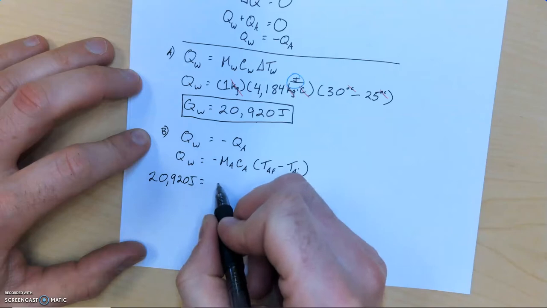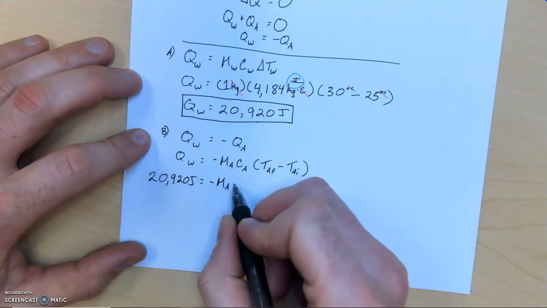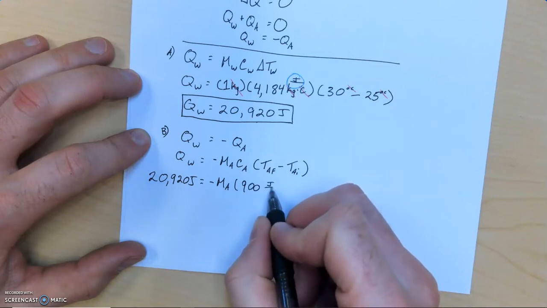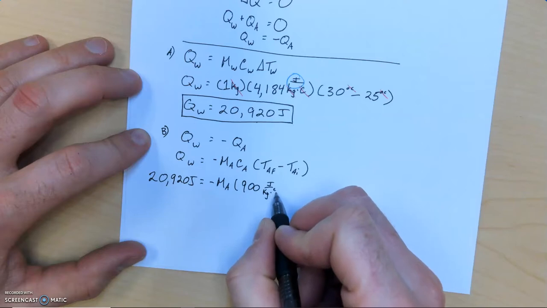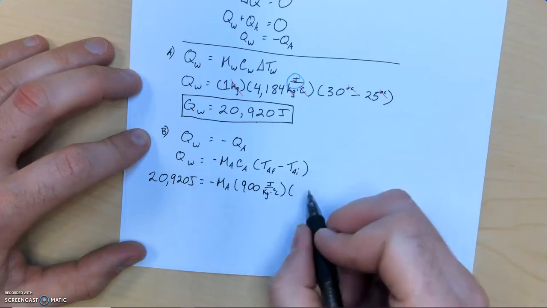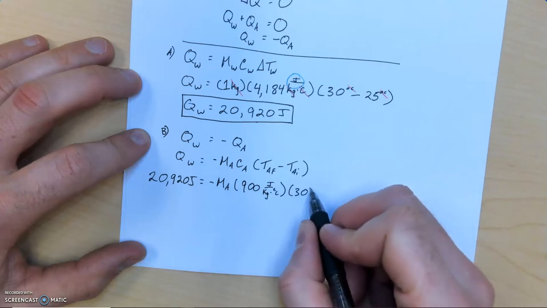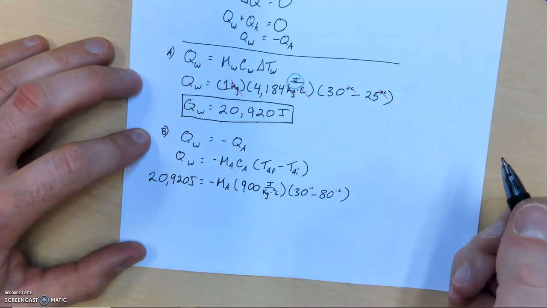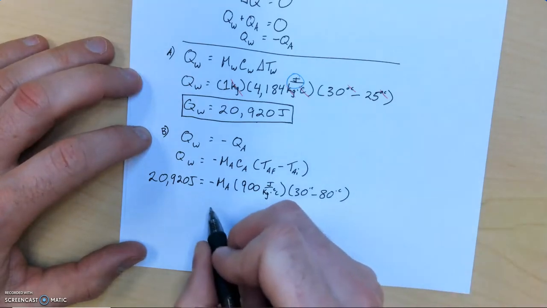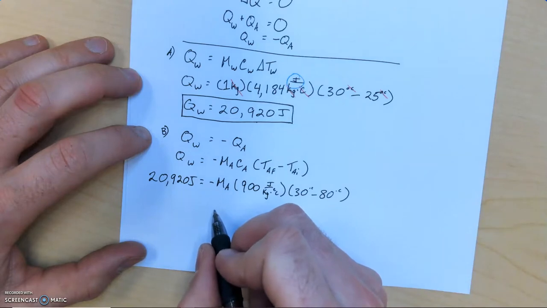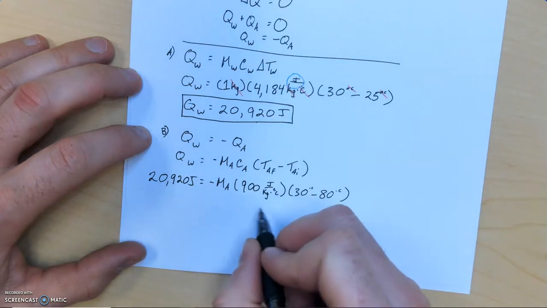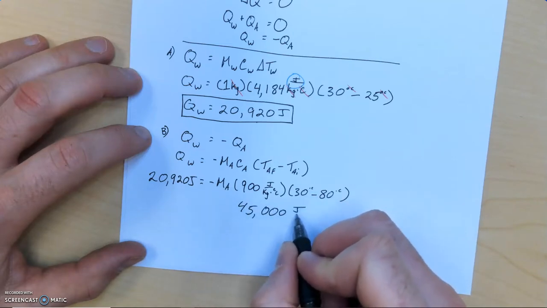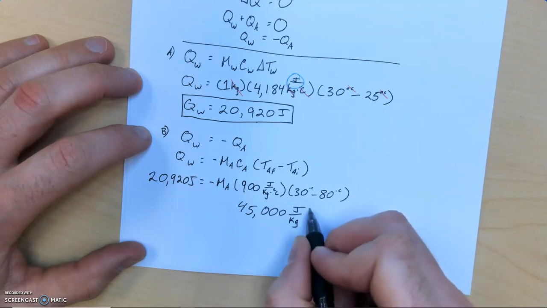And that's going to equal minus, we don't know the mass of the aluminum, but we do know the specific heat of aluminum is 900 joules per kg Celsius. And we know the temperature change was 30 degrees at the end, minus 80 degrees in the beginning. Okay, let's do a little math. We end up with 45,000. Multiply these together. You get 45,000 joules per kg.